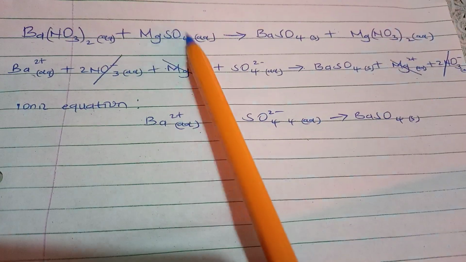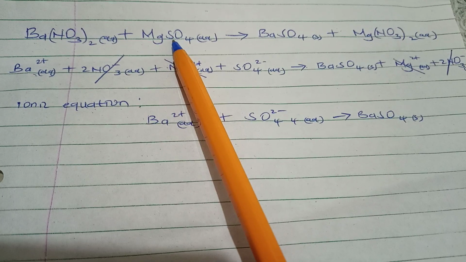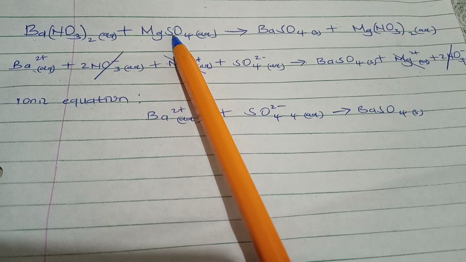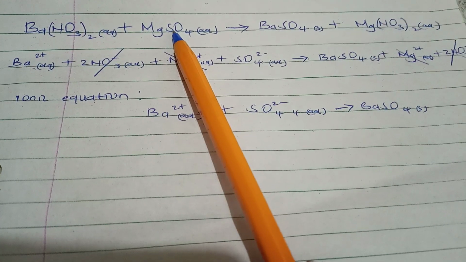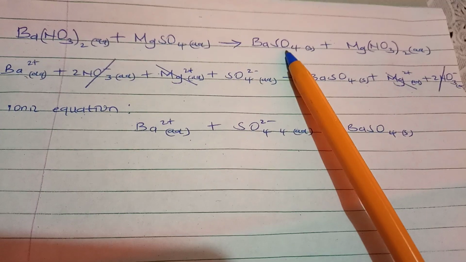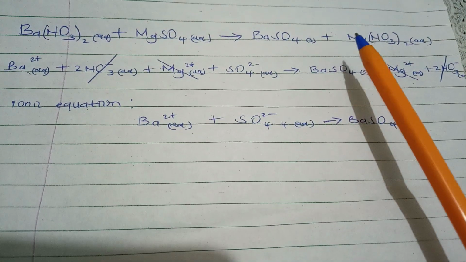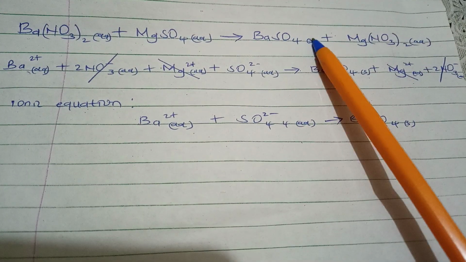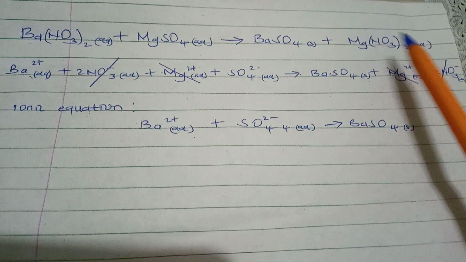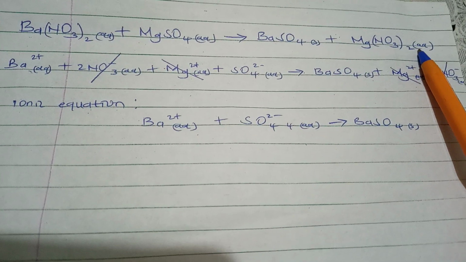Then we have the magnesium sulfate. We know all the sulfates are soluble except the barium sulfate, the lead(II) sulfate, and the calcium sulfate is slightly soluble. Then we have said the barium sulfate is insoluble. That is why we are writing (s) there to represent the solid, the precipitate which will be formed. Then we have the magnesium nitrate, which is in aqueous form.